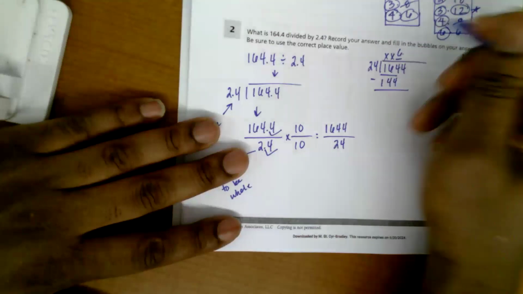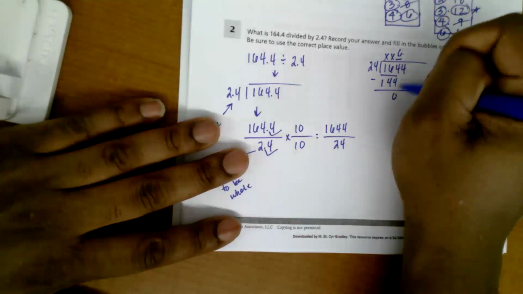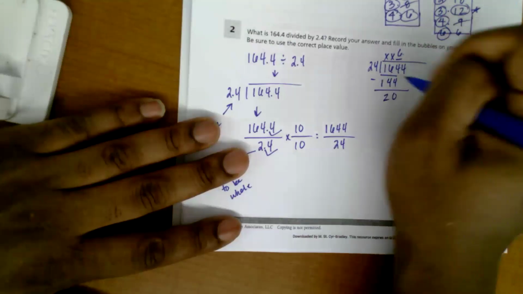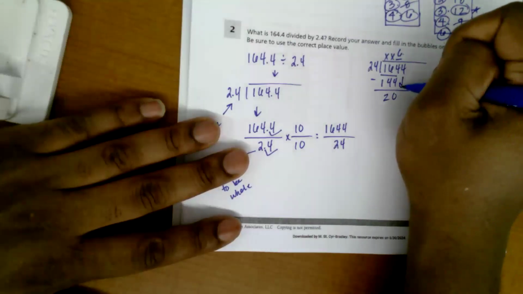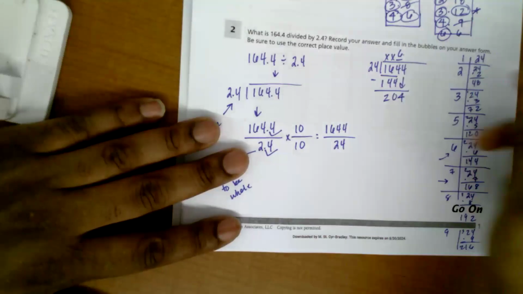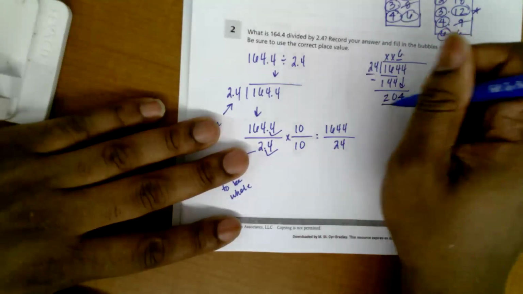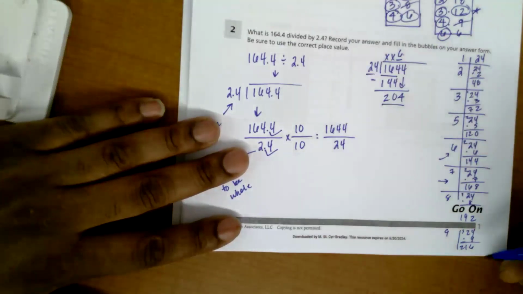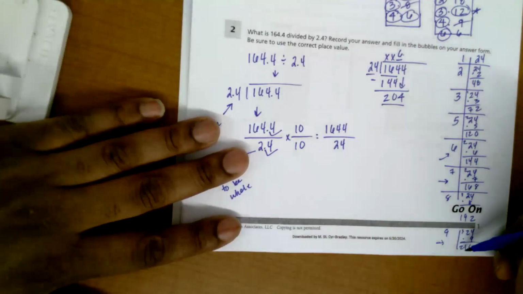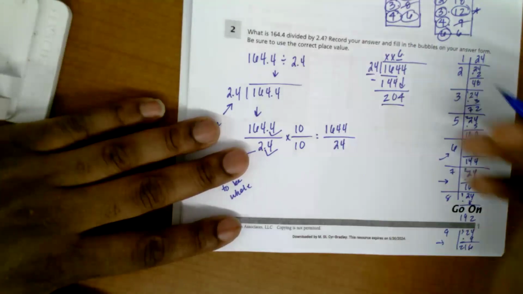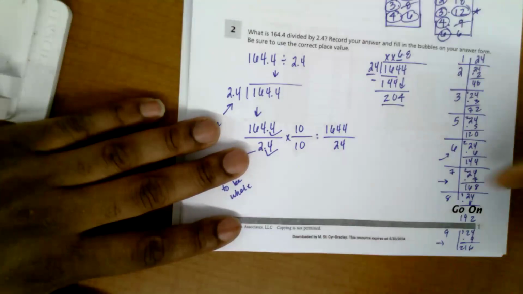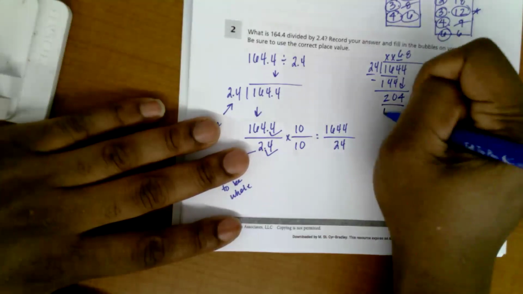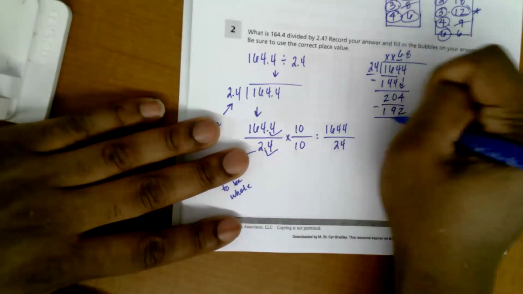Hook your line, subtract. 4 minus 4 is 0. 6 minus 4 is 2. After you subtract, you pull down a shade. Then you count by 24. Don't pass up 204. 9 would be an option, but that's too big. So you got to go to 8. And that's 192. Hook your line, subtract.